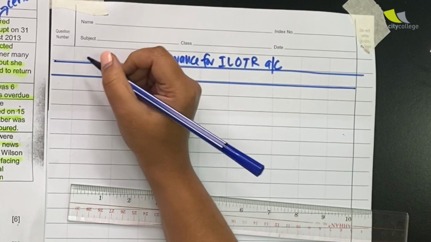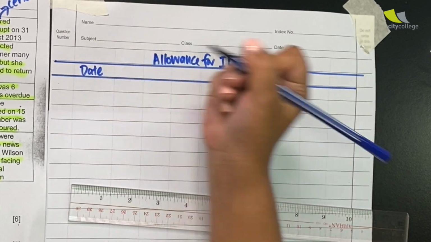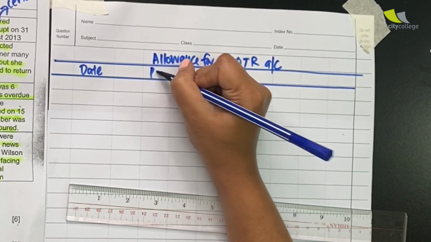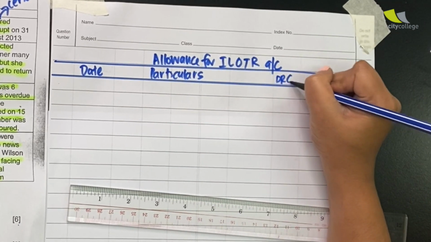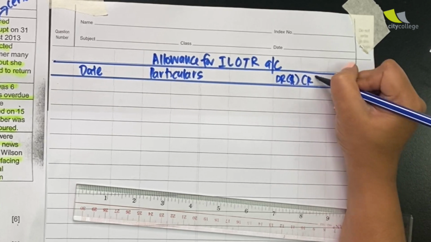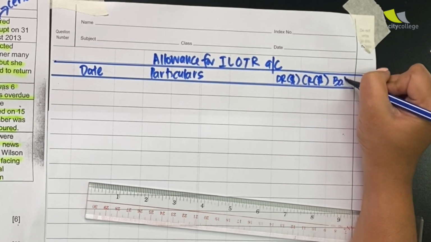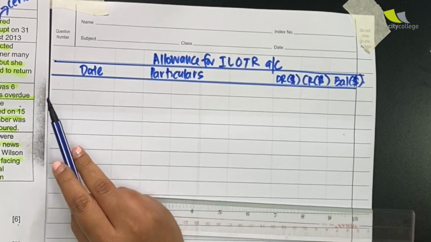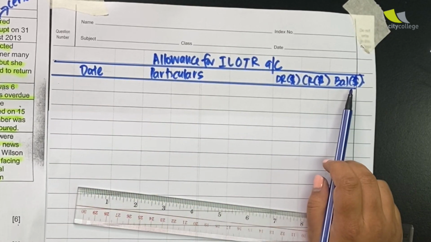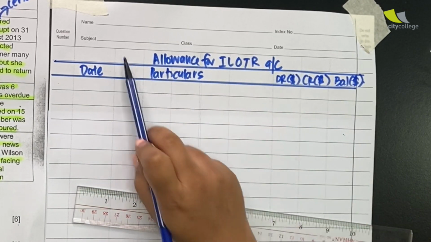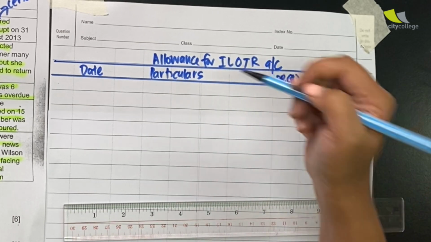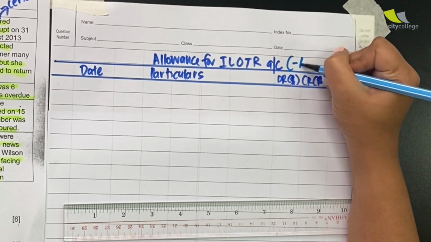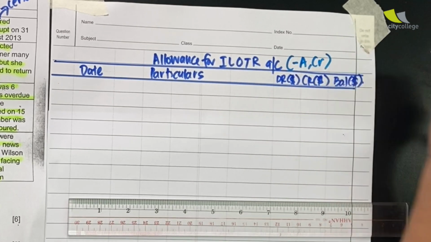The standard headings for every account are date, particulars, debit, credit, and balance. This is a standard heading for any account. It's just that the name of the account will change based on what is asked in the question. So remember, the allowance account is a negative asset with a credit nature.